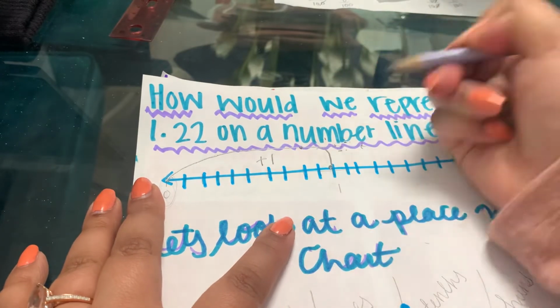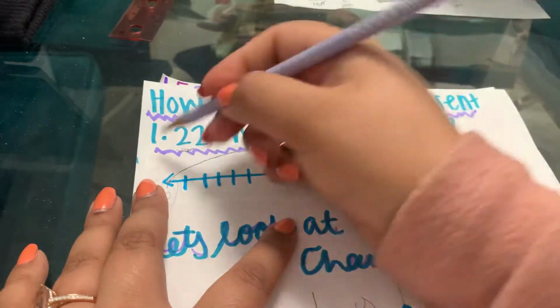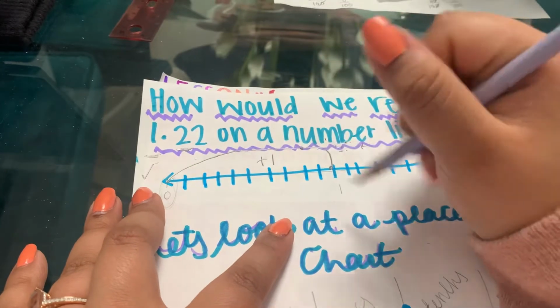So I just made the jump from the ones. Now I'm going to make the jump from the tenths. I made the jump from the ones, check. I'm going to make the jumps for the tenths. And 2 tenths.